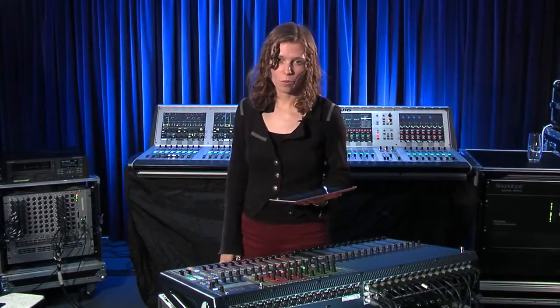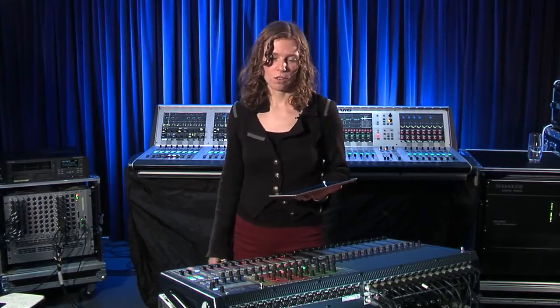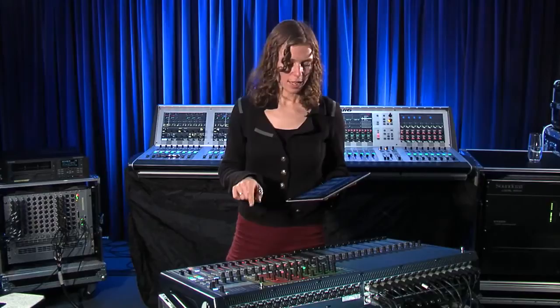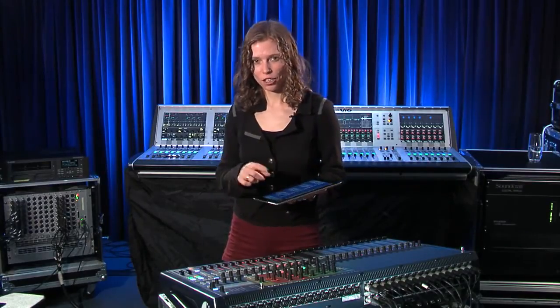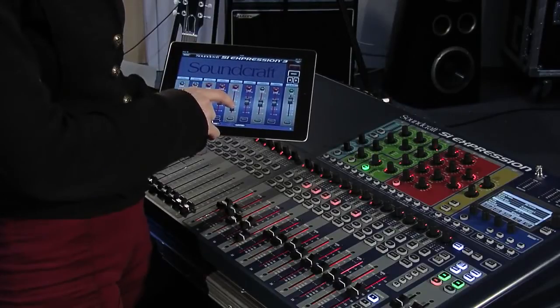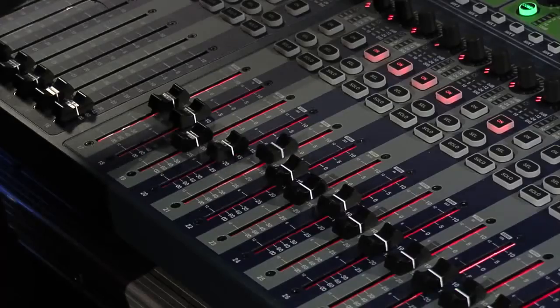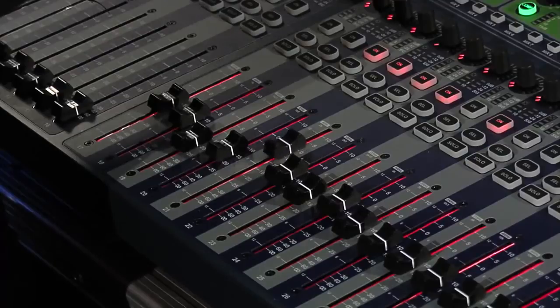In certain venues, your mix position can be compromised. You're stuck on a balcony or in a back corner where you can't hear the full sound of the PA and you're not where the audience are going to be. This desk can wirelessly talk to an iPad, which means you can move around freely and change things like the graphic EQ and of course the main mix.